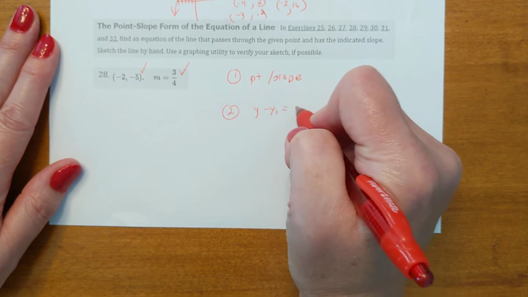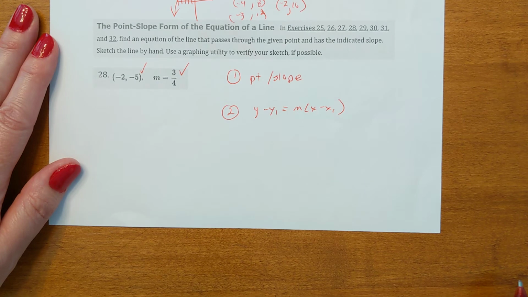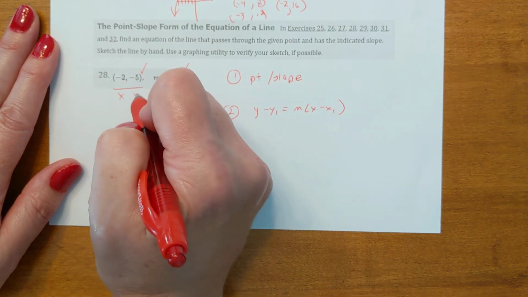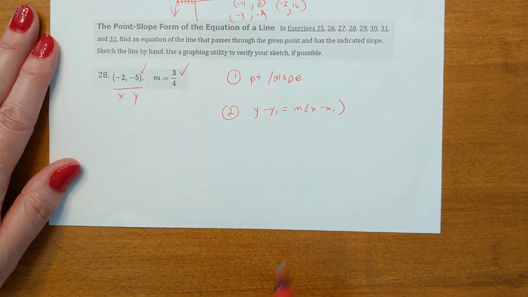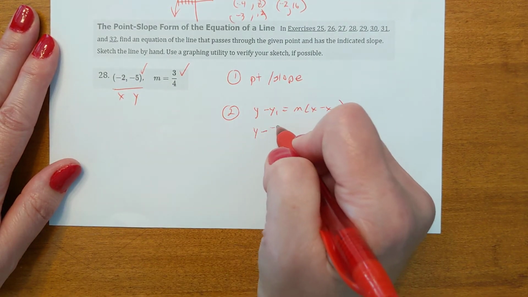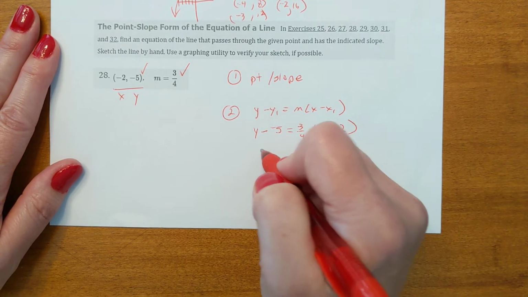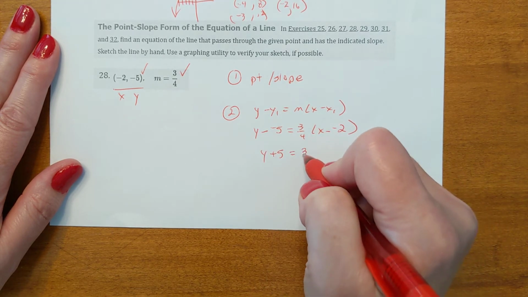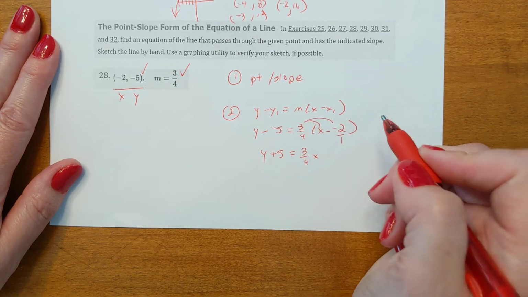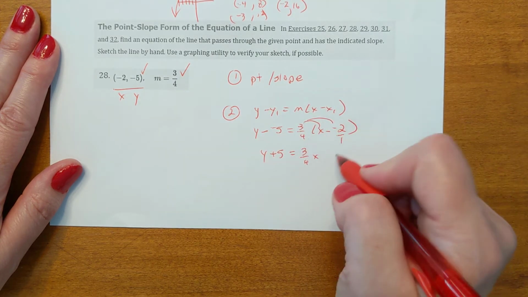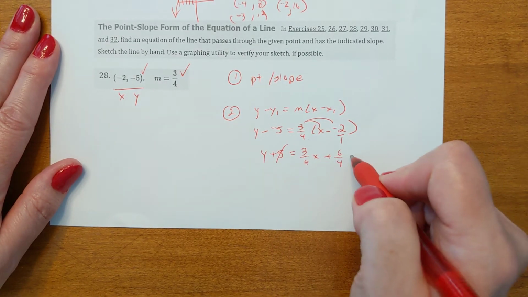And once you've got a point and slope, I like to plug it into the point-slope formula. y minus y1 equals m times x minus x1. So plugging in the x and the y, remember it goes in alphabetical order, x, y, z. The x is -2, the y is -5. So y minus -5 equals that slope, 3/4, times x minus -2. So that's y plus 5 equals 3/4 x. And then 3/4 times -2, distributing it across here, gives you plus 6/4. And then I'm going to move the 5 over to make it -5.